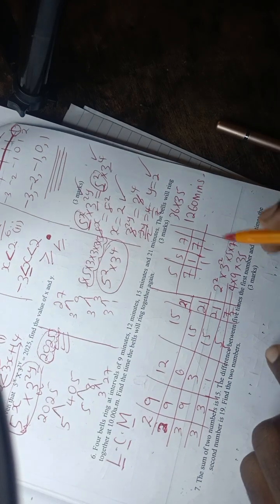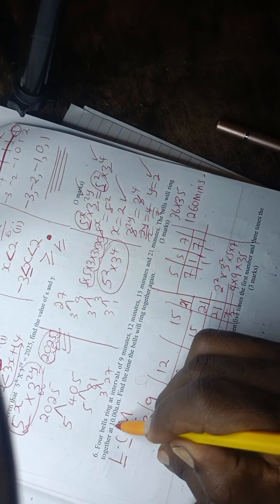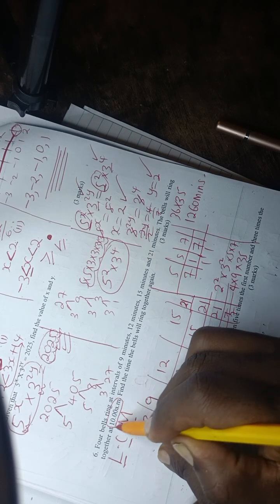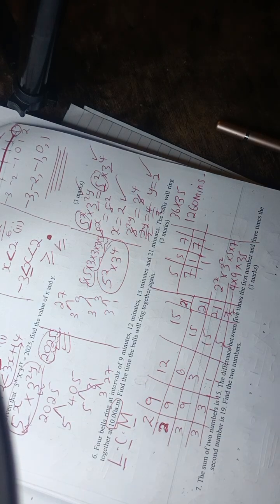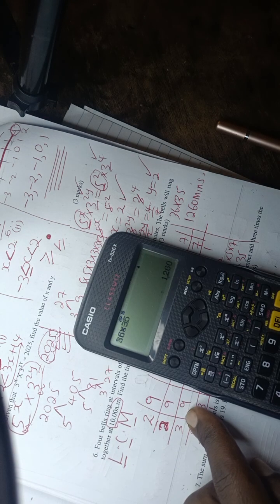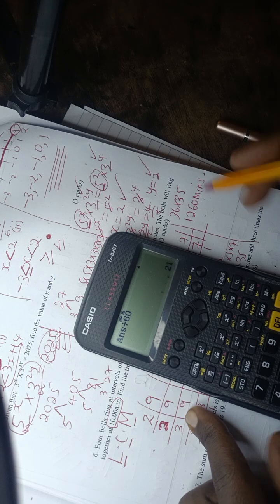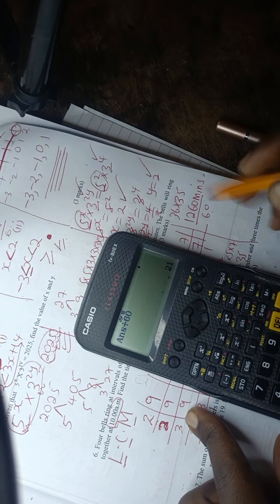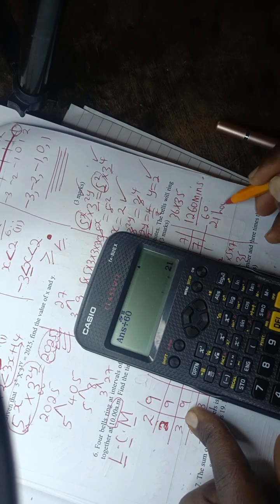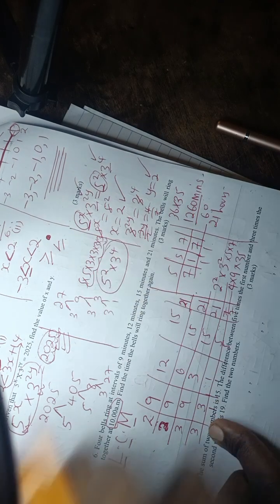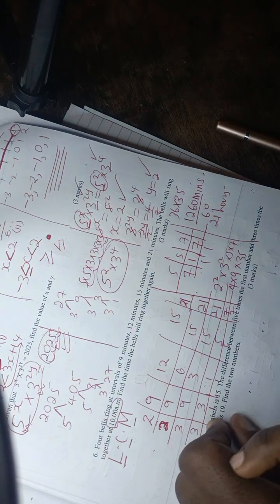We shall convert these minutes into hours because they had last rung at 10, and this 10 represents hours. So it tells us that they had last rung at 10 a.m. in the morning. So let's convert that into hours. We shall divide by 60. That gives us 21 hours. So they all ring together after 21 hours.